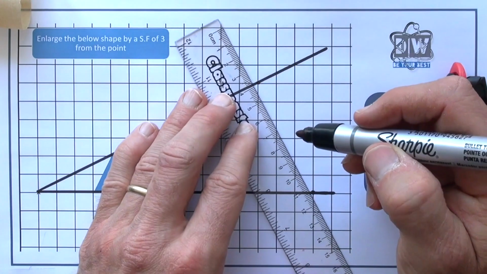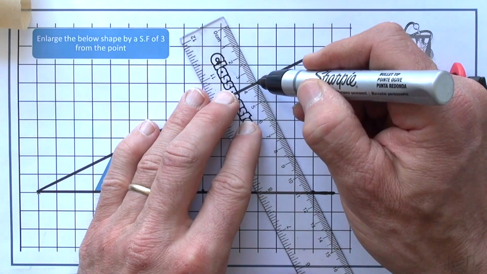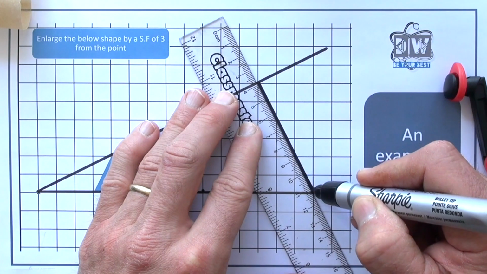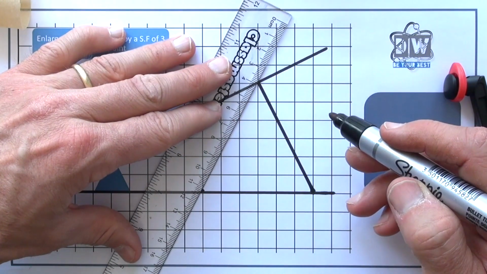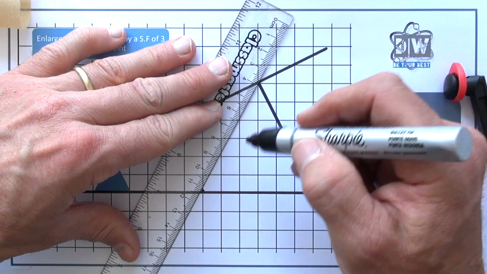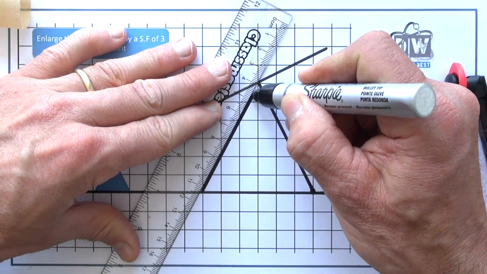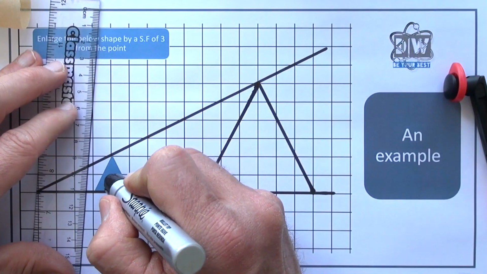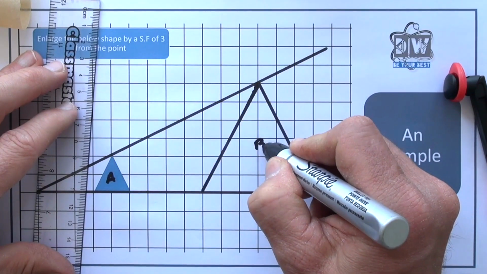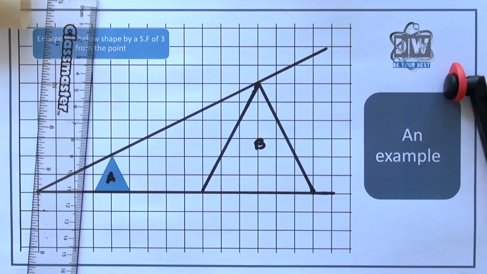And then last part is to connect up your lines and then label it the new shape. Okay, so we've got shape A and then shape B here. Okay, so there is one more for you to do before you go off to the quiz. It's a little bit tougher because the centre of enlargement is in the middle of the shape. So I want you to give it a go, have a think about how you do it, and then come back and see if you've got it right.